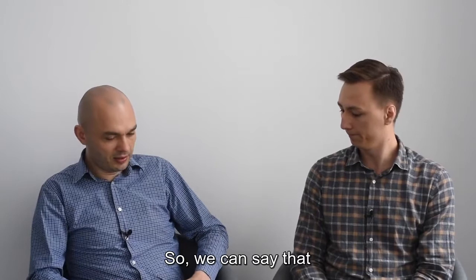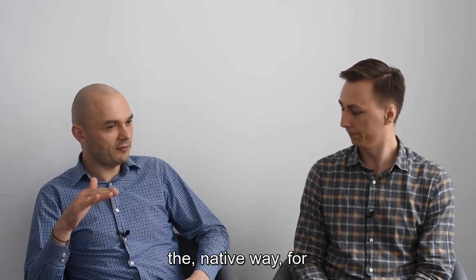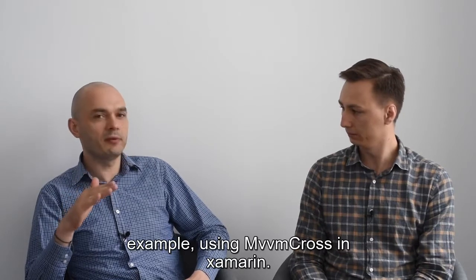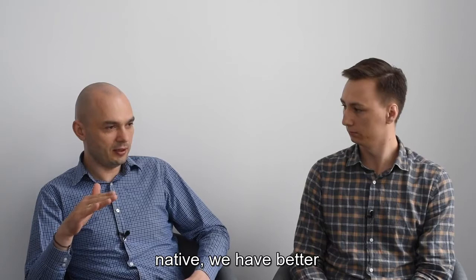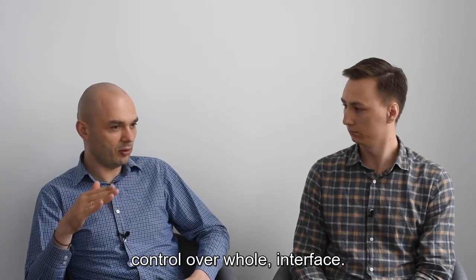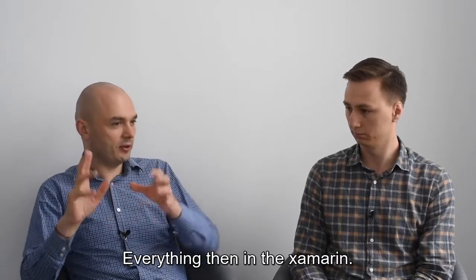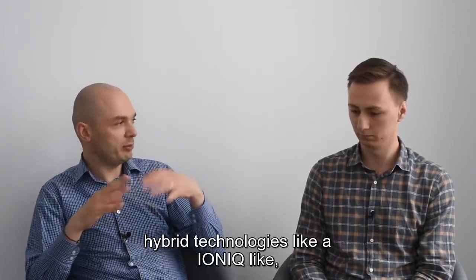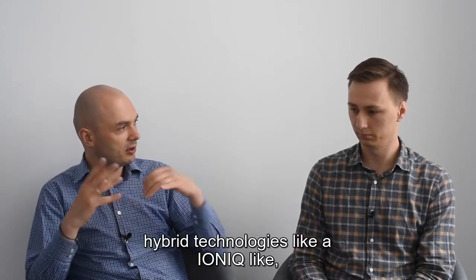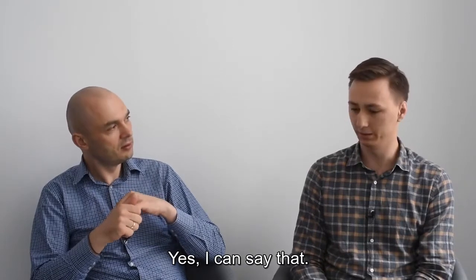Okay, we can say that in the native way, for example, using MVVM Cross in Xamarin Native, we have better control over the whole interface than in Xamarin Forms, which is closer to hybrid technologies like Ionic, like React Native. Yes, we can say that.